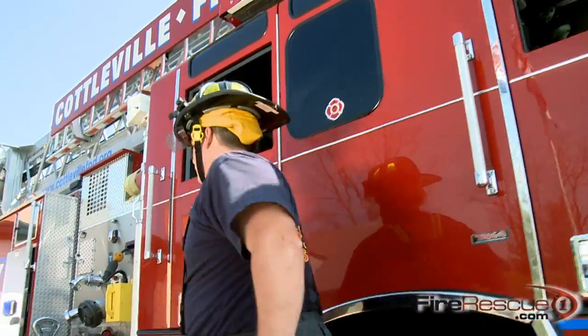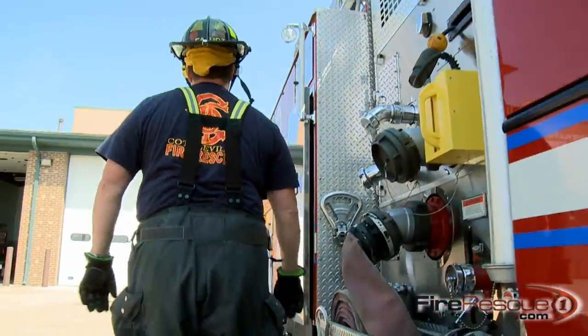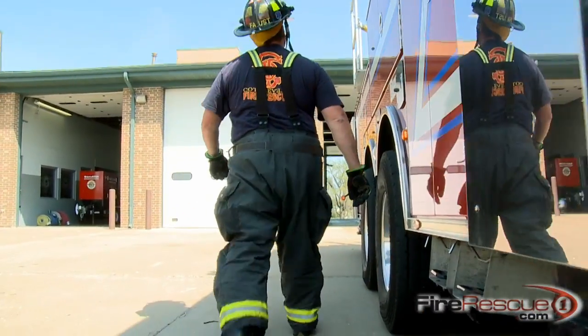Number one is safety. Everyone has to be a safety officer. You have to account for the space in front of the truck, behind the truck, the sides of the truck, and maybe most importantly, above the truck. A 100-foot aerial means a lot of space has to be accounted for from a safety perspective.